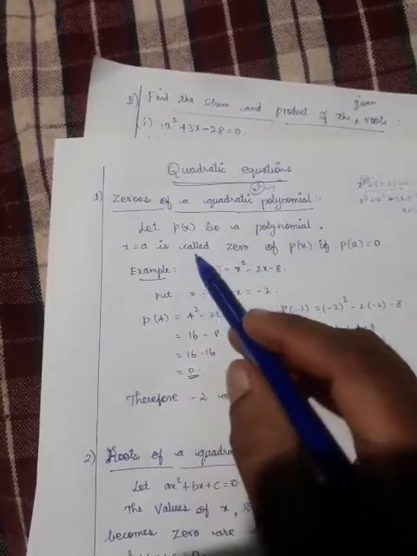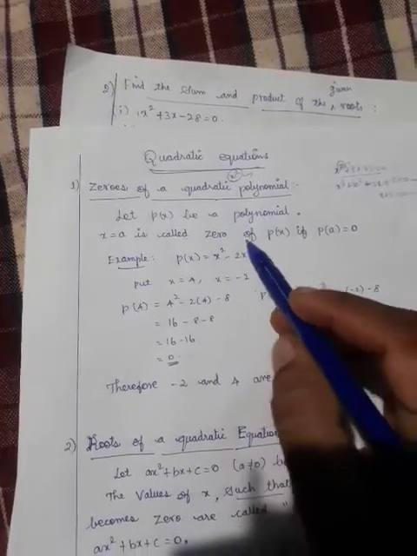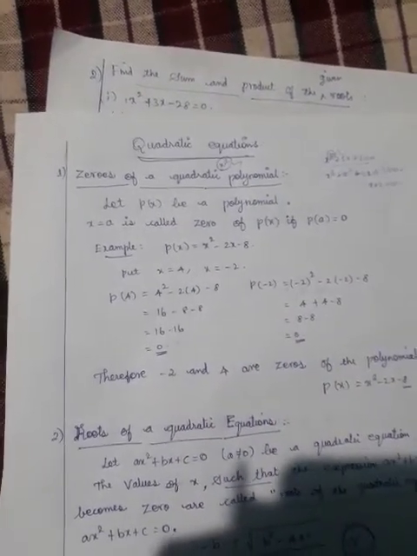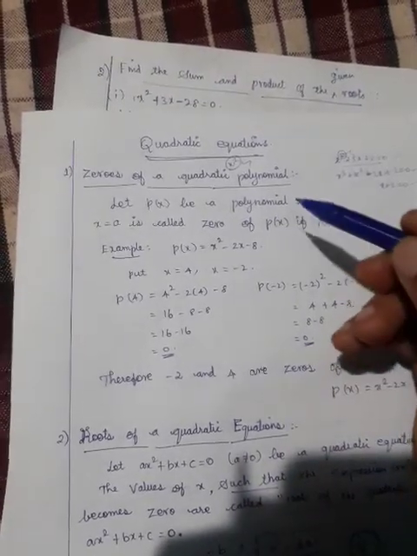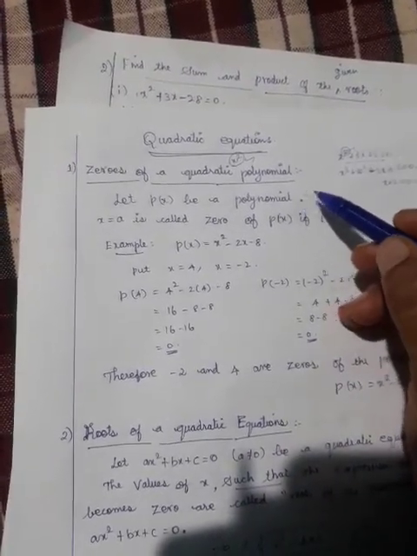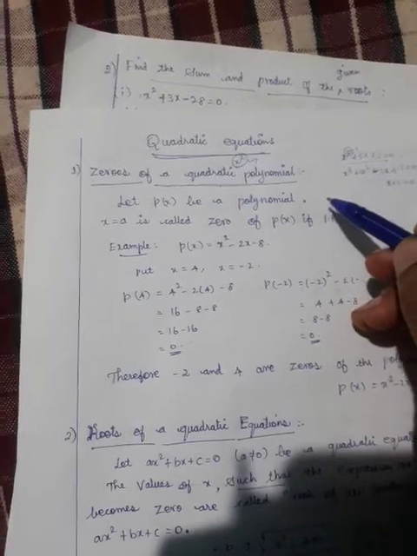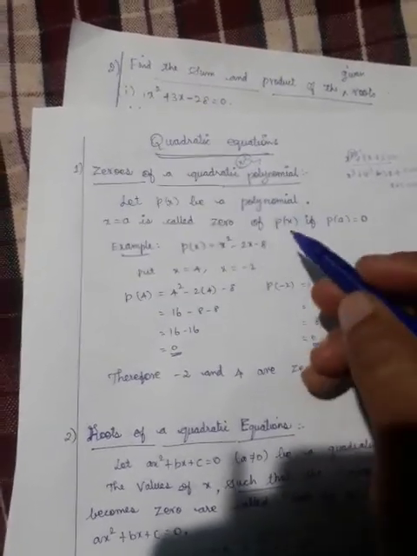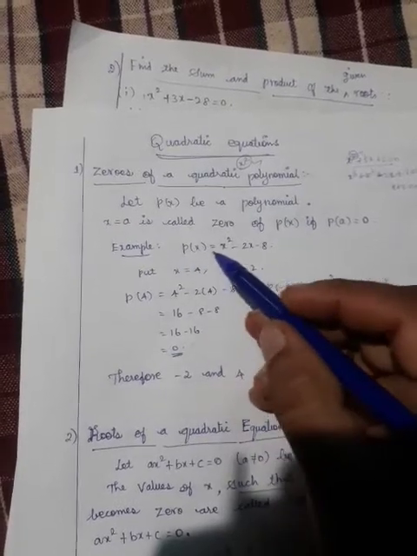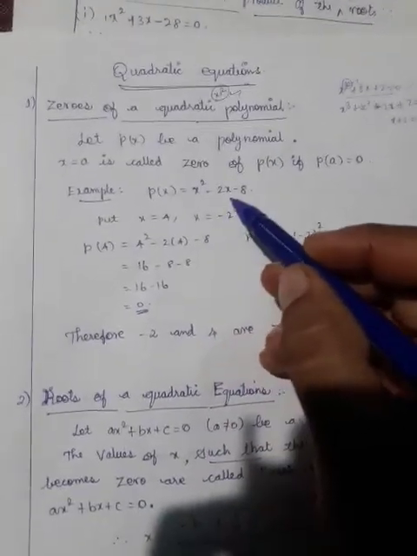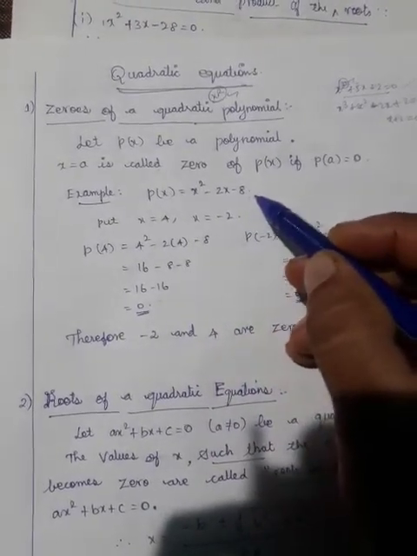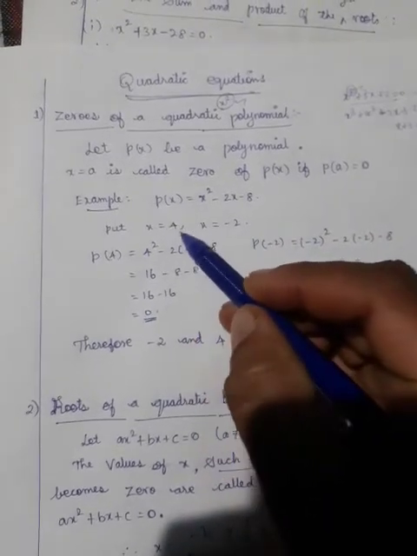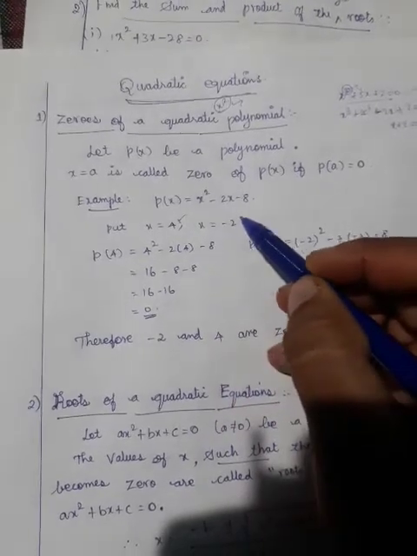Let p of x be a polynomial. X equal to a is called a zero of p of x if p of a equal to 0. In this type of condition, we see the examples, so we get a better understanding. The example: p of x equal to x square minus 2x minus 8. We consider x equal to 4 and x equal to minus 2.